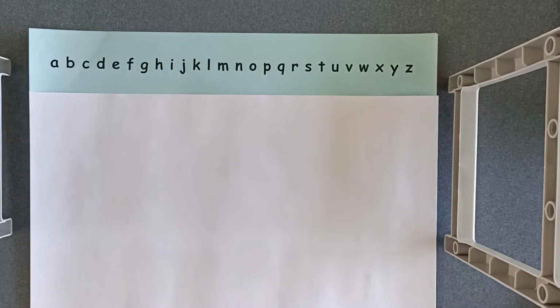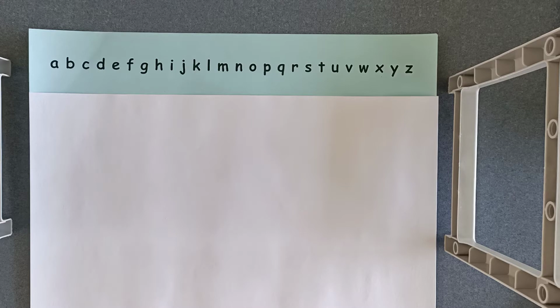Today we're going to look at using a dictionary. So this week our focus will be on dictionaries. Now I'm hoping many of you have a dictionary at home. There are probably a couple of activities in the pack that if you do not have a dictionary at home, you will not be able to do. Don't stress overly about that.